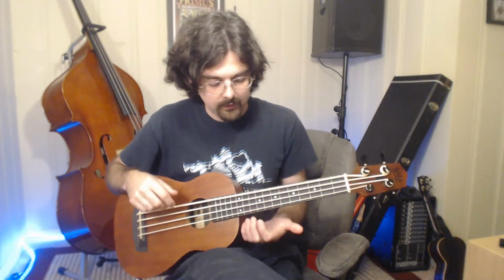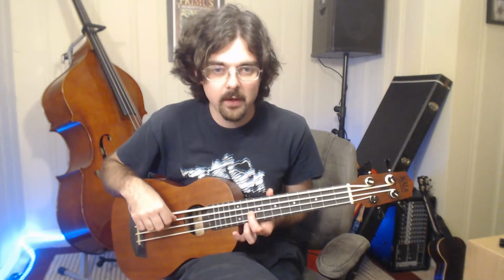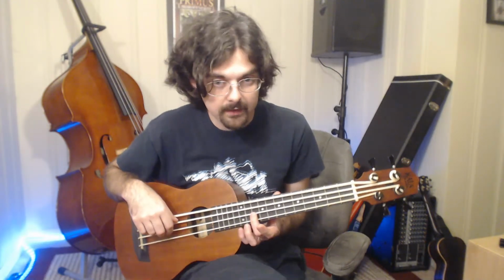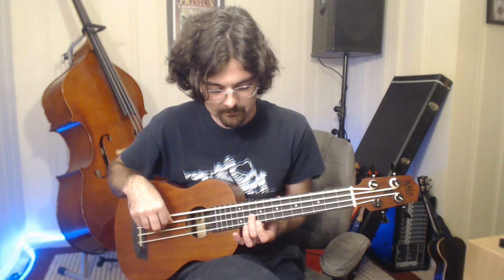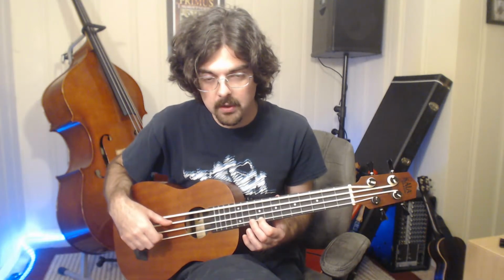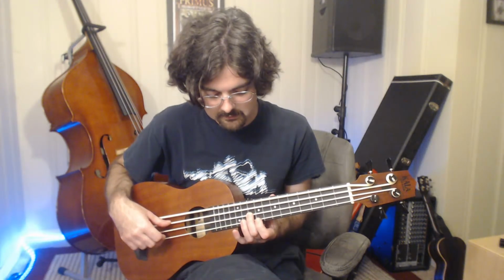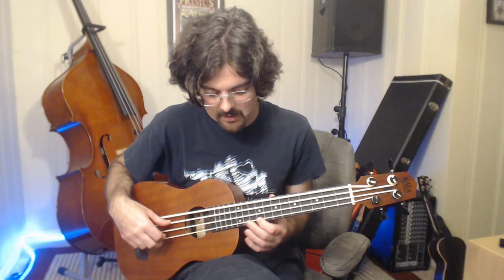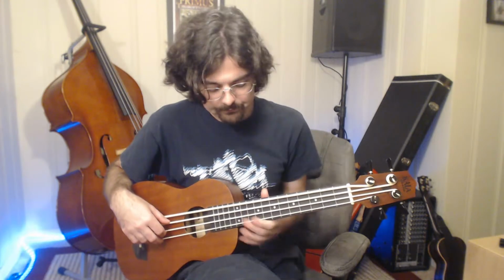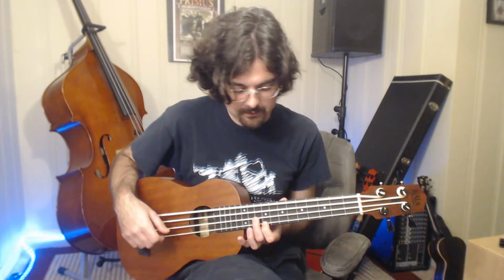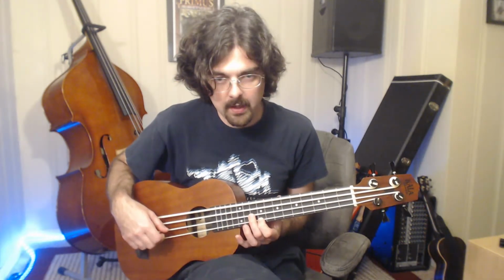But first, we're going to start on a C note up here, which is going to be the 10th fret on the D string. Then we're going to go to the 9th fret on the G string. Then we're going to play those two notes again. So 10th fret on the D string, 9th fret on the G string twice.